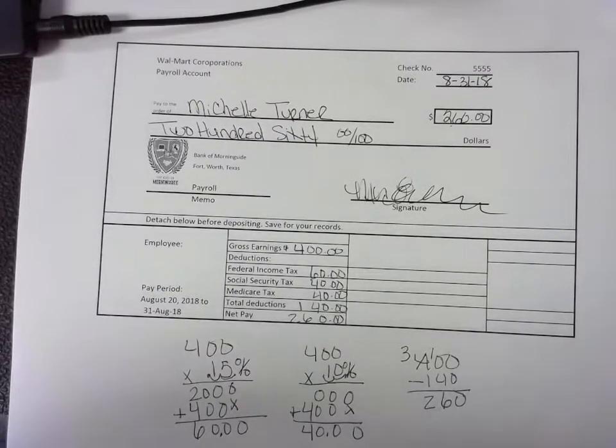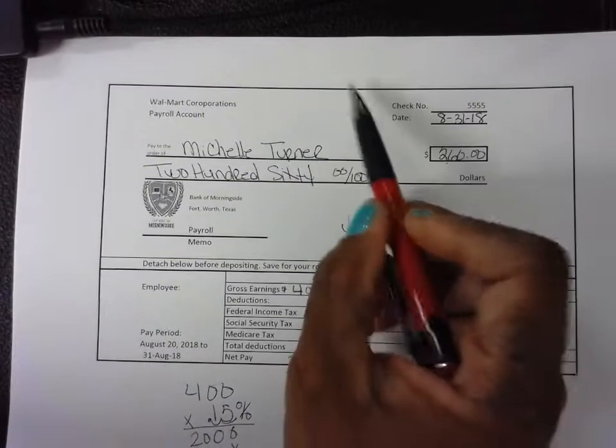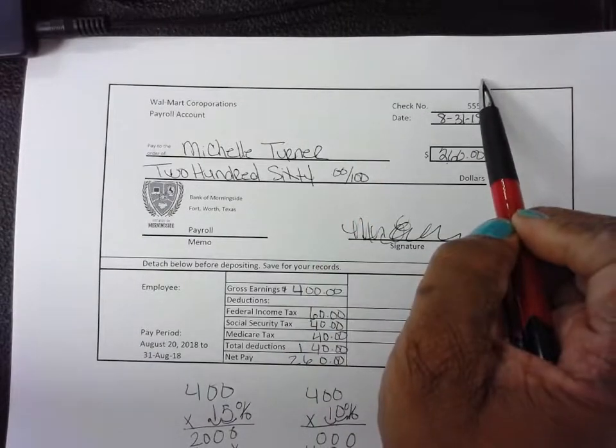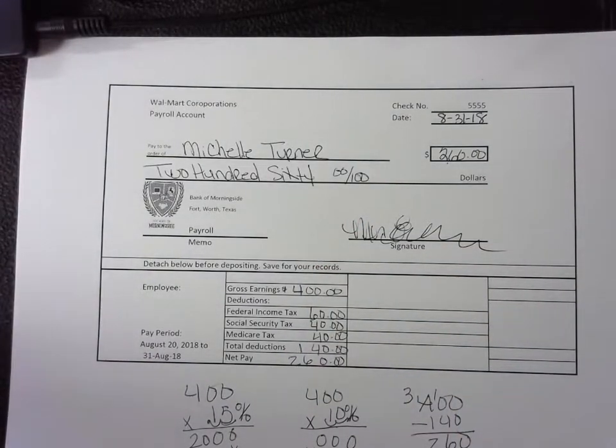When you guys turn this into me, I want your name up top, the date up here, and the class period you have me. I'm so excited for this financial literacy unit. We will cover this for 8 days, and then we'll have our presentations at the end.